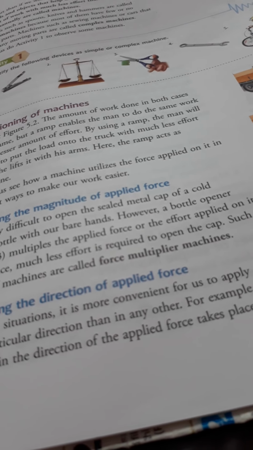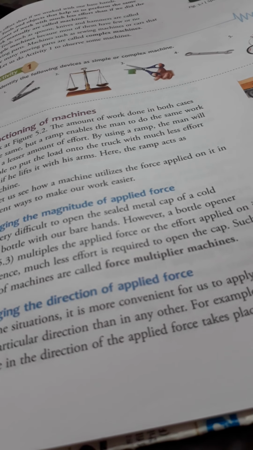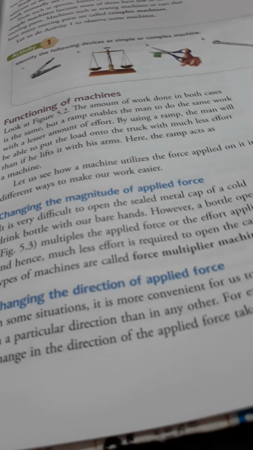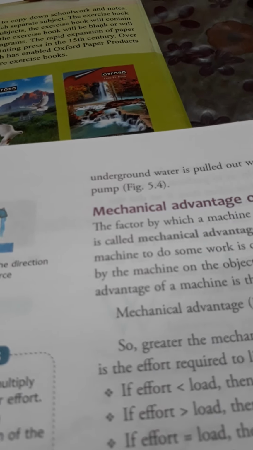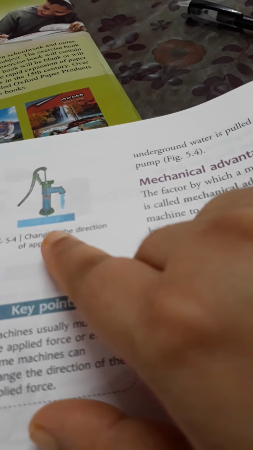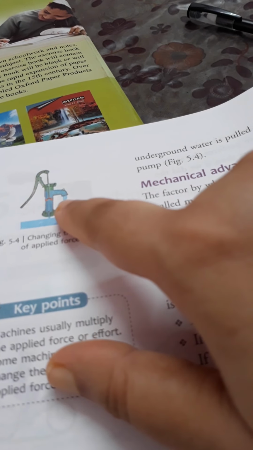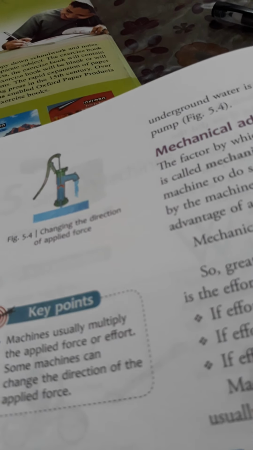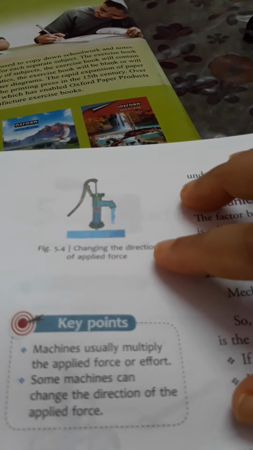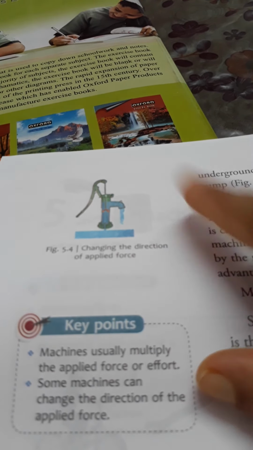Next, changing the direction of applied force. In some situations it is more convenient for us to apply force in a particular direction than in any other. For example, a change in the direction of the applied force takes place when underground water is pulled out with the help of a hand pump. See how it helps us pull the water from underground with less effort by using this hand pump. I think all of you have seen this, it is very much available in villages, and maybe some of you have a hand pump in your houses. This helps us change the direction of the applied force.